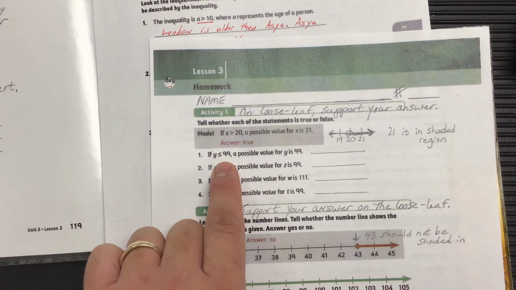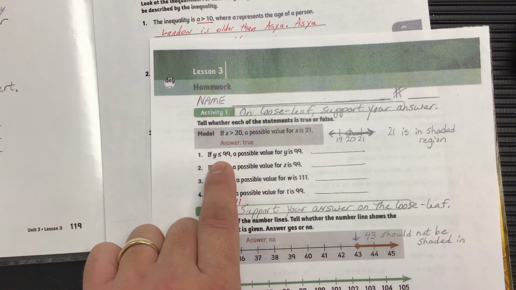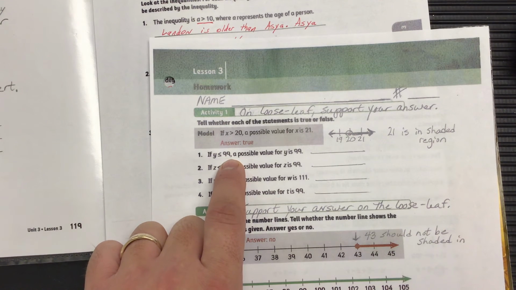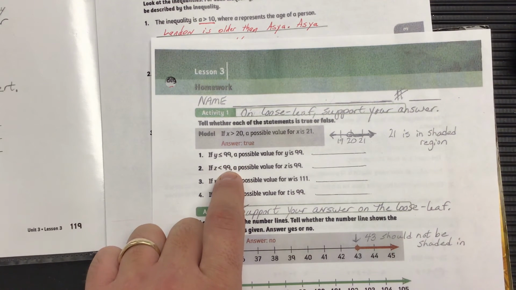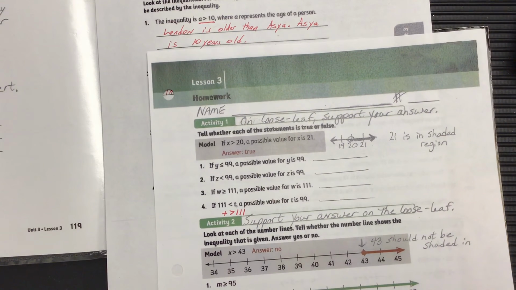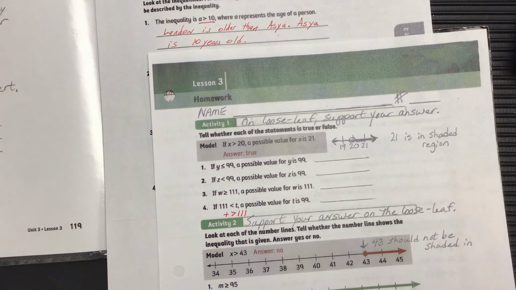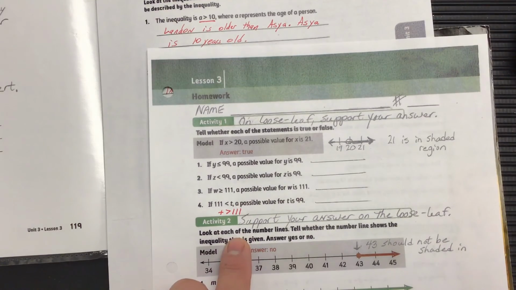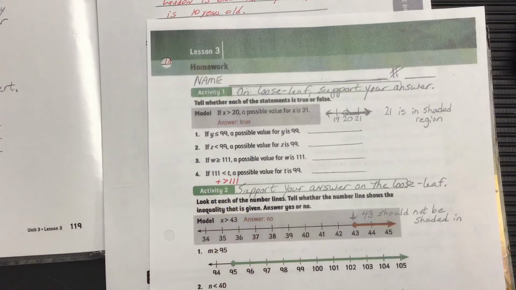So if you look at the first one, if I plug in 99 there, is 99 less than or equal to 99? Yes, it is. Is 99 less than 99? No. It can't be yes on both of them. Maybe. Is 5 less than 5? No. Is 5 less than or equal to 5? Yes. So keep that in mind when you do that. So they're both yes? No. They're both maybe.